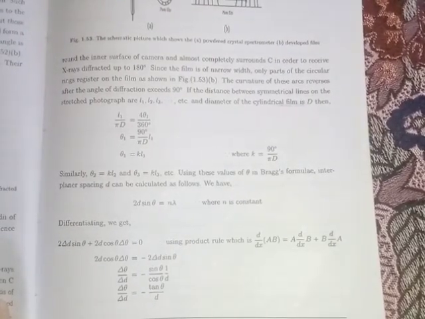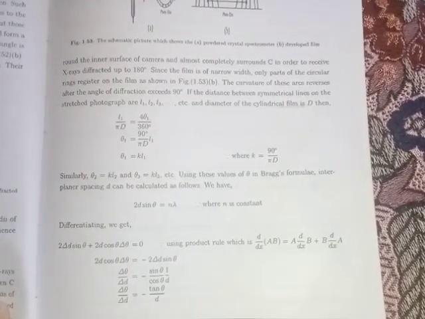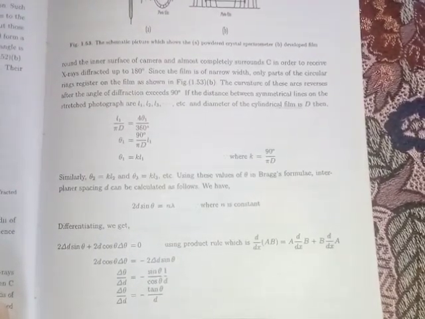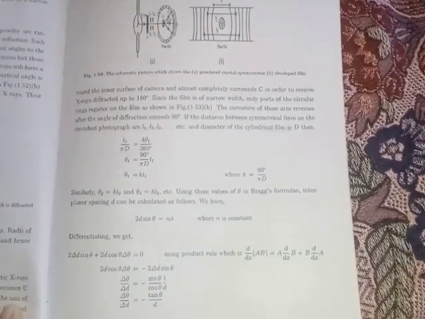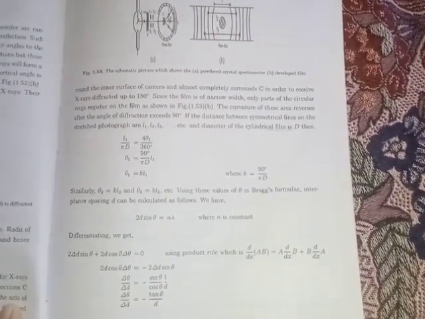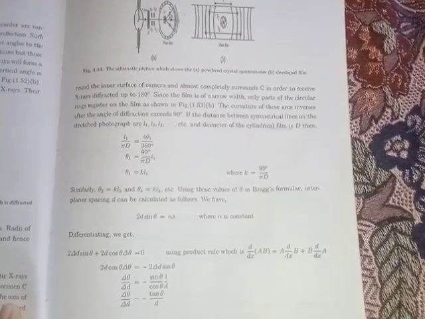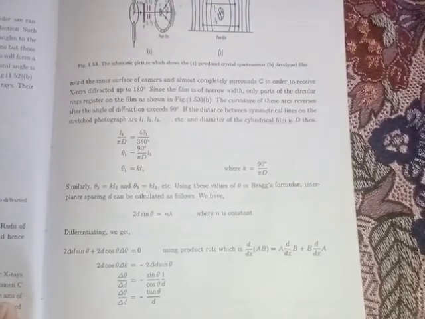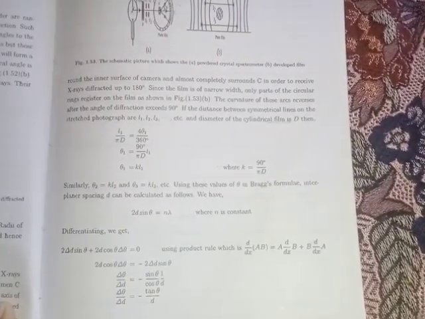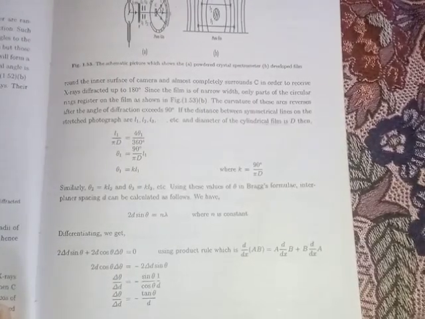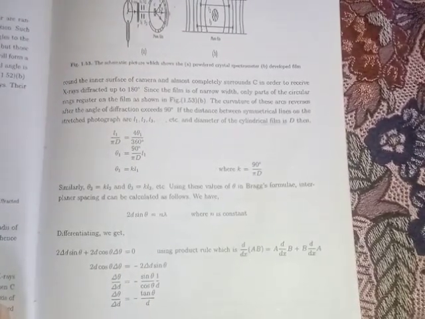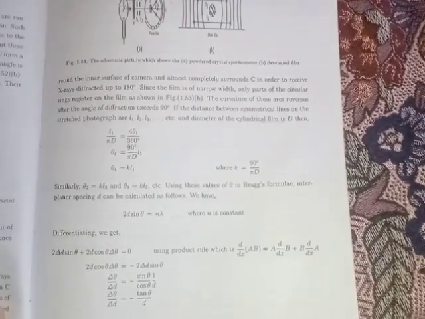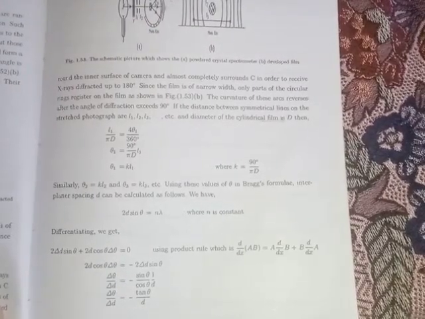Similarly, theta 2 is equal to k L2 and theta 3 is equal to k L3. Using these values of theta in Bragg's formula, interplanar spacing d can be calculated as follows. We have 2 d sin theta is equal to n lambda where n is constant. Differentiating, we get 2 del d sin theta plus 2 d cos theta del theta is equal to 0. Here we use the product rule, which is d over dx of ab is equal to a d over dx b plus b d over dx a.